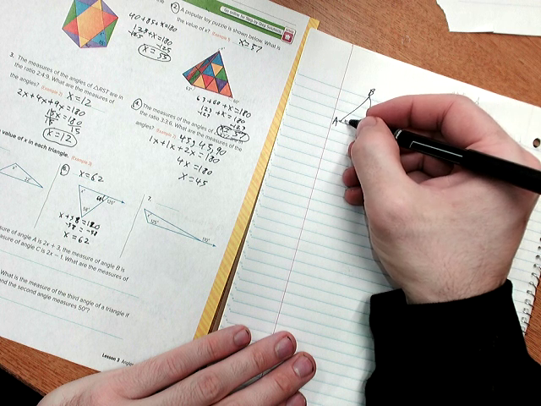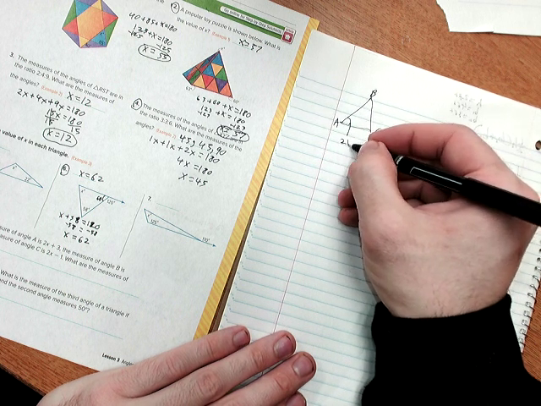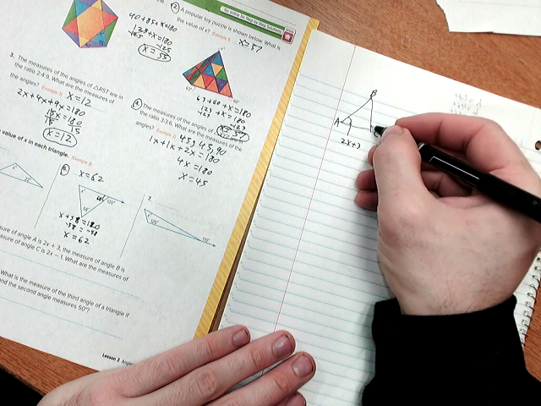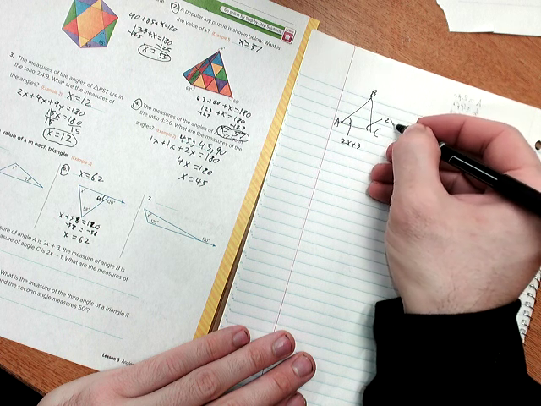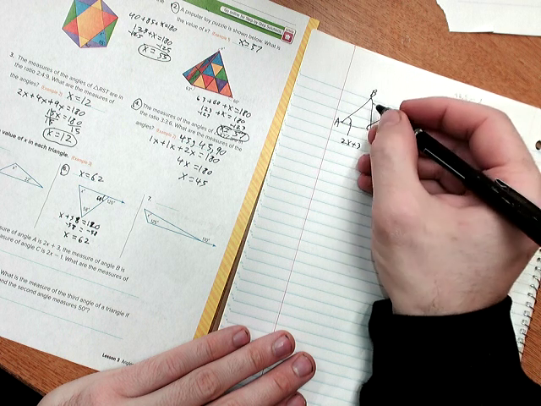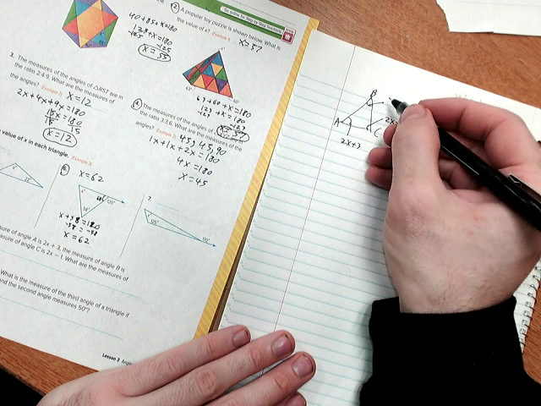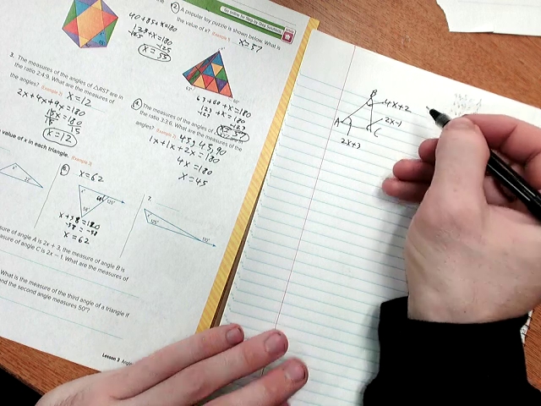A is 2x plus 3. C is 2x minus 1. And B is 4x plus 2.